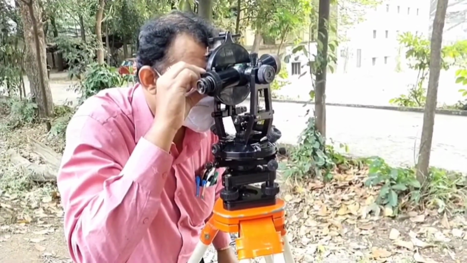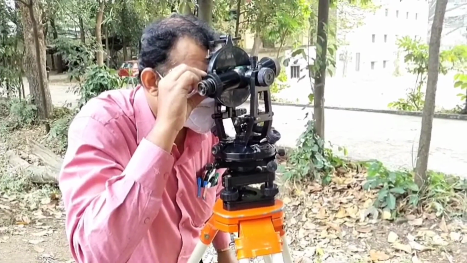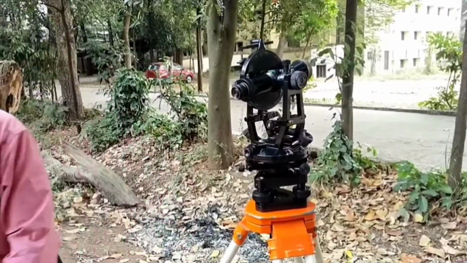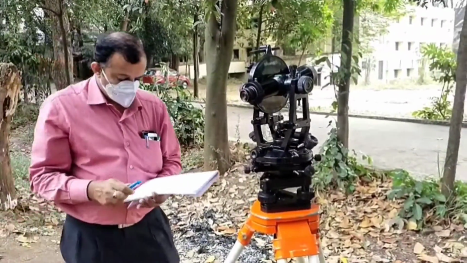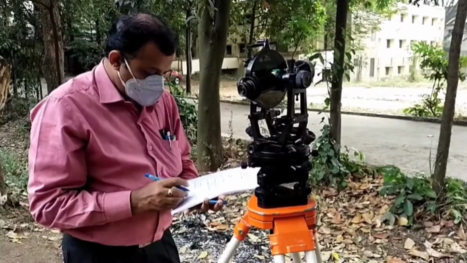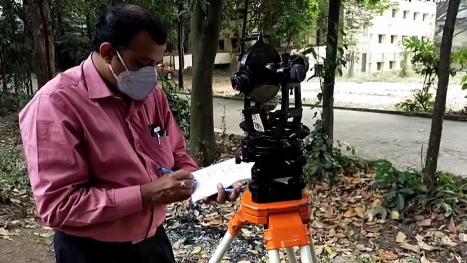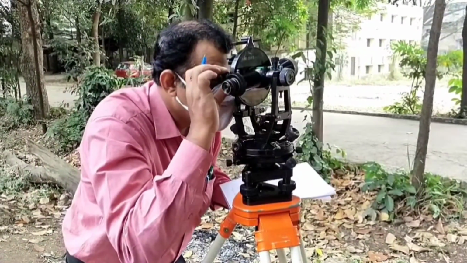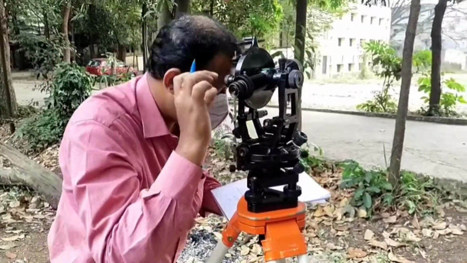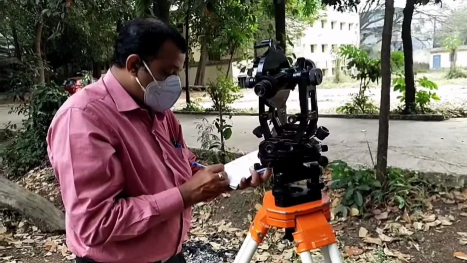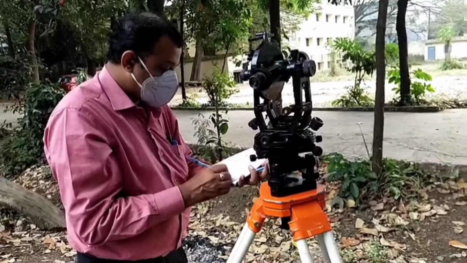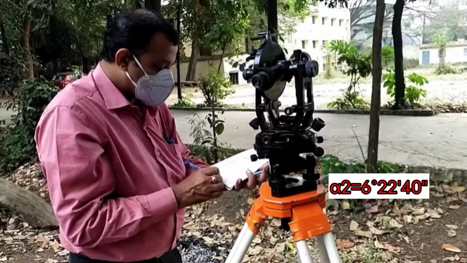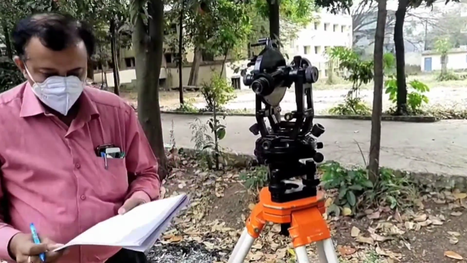Now the angle is 6 degree 20 minutes. Six degree 20 minutes is the main scale reading and the vernier scale reading is 2 minutes 40 seconds. 6 degree 22 minutes 40 seconds is the angle alpha 2.